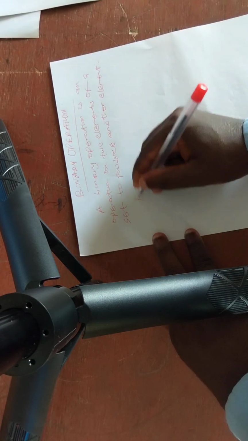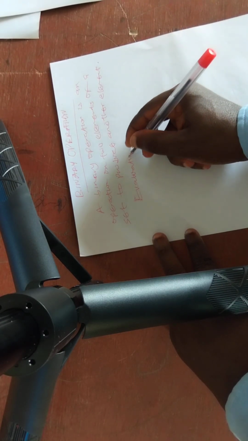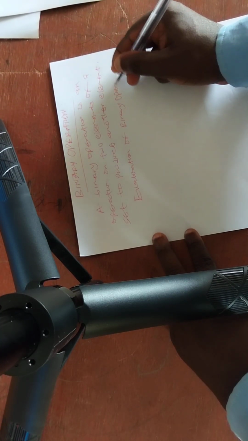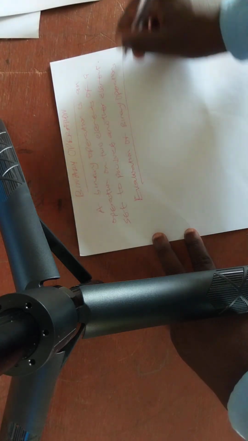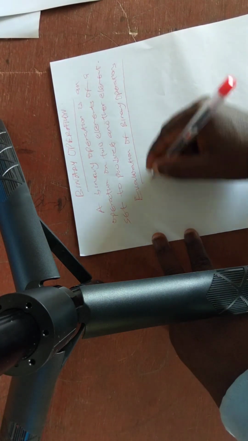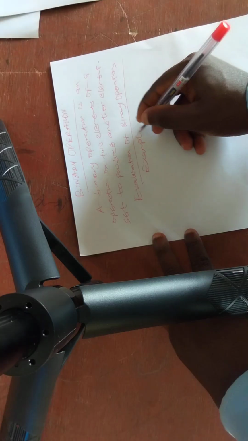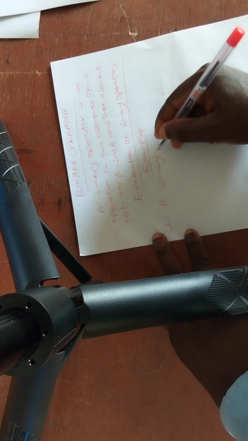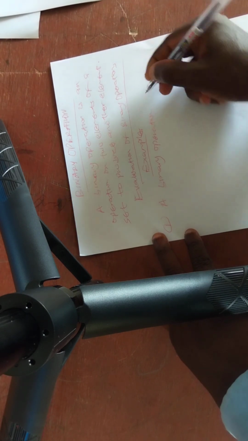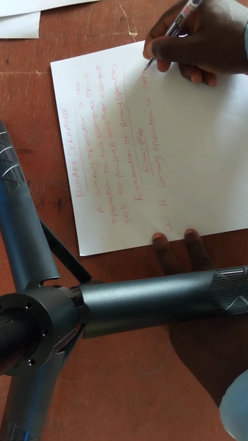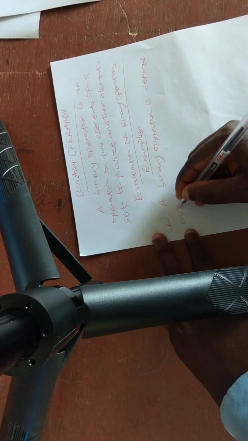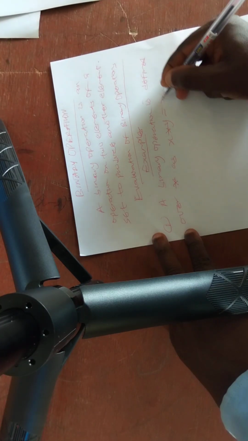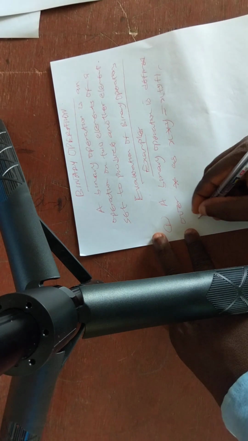So we have evaluation of binary operations. Evaluations on binary operations. So we have our example. Number 1, a binary operation is defined over asterisk as x asterisk y equals x plus y plus 1.